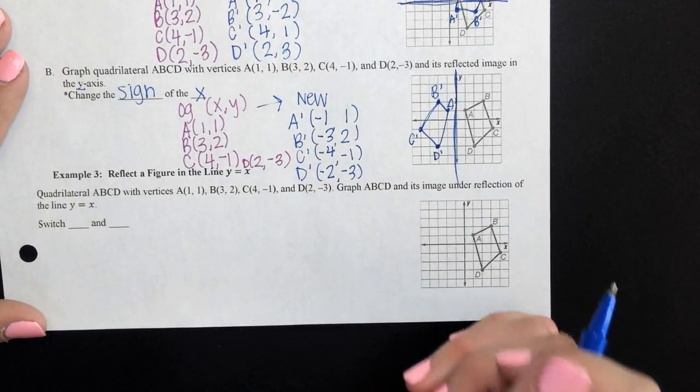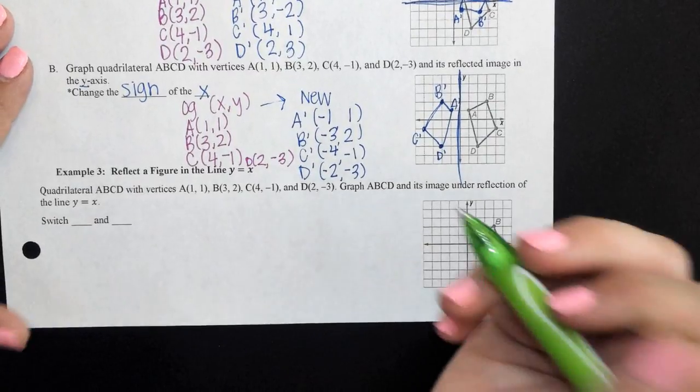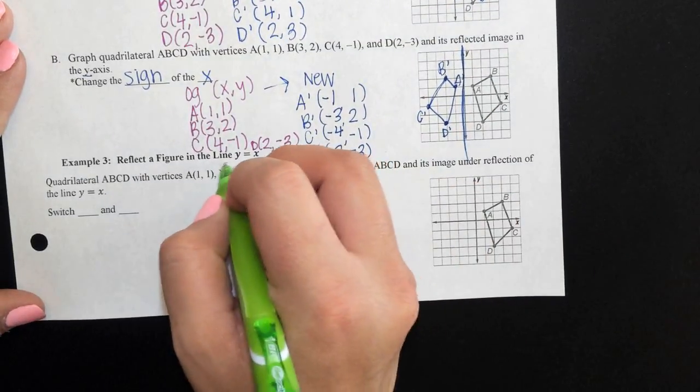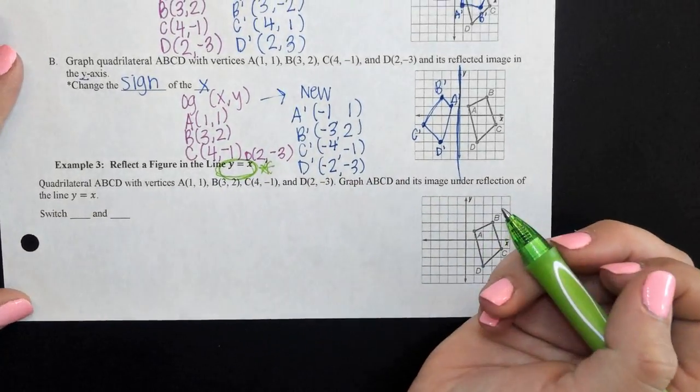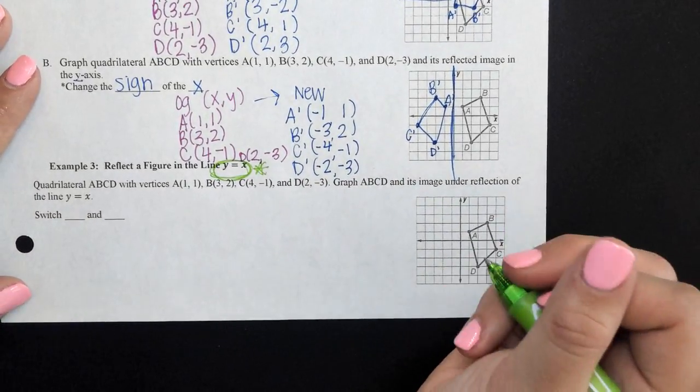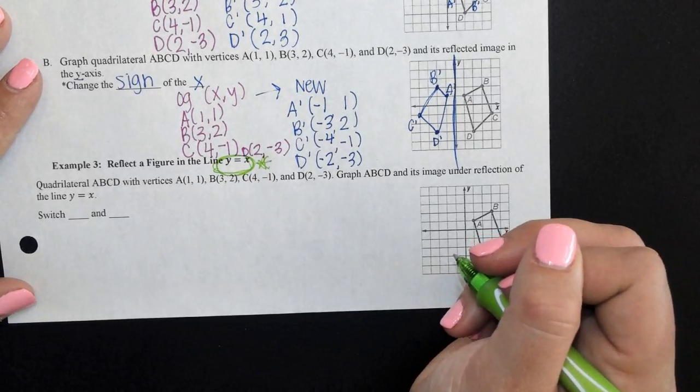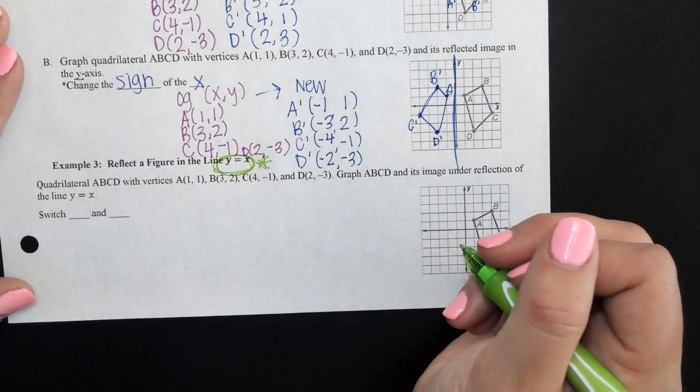Okay. All right, last scenario. Last scenario, we're reflecting over the line y equals x. You're reflecting over the line y equals x. Does anyone know what this line looks like? Does anybody know what the line y equals x looks like?